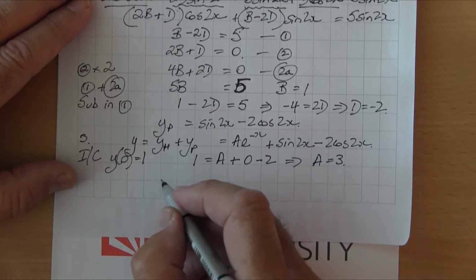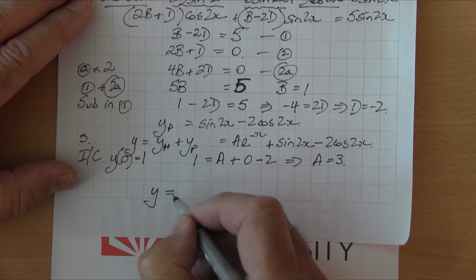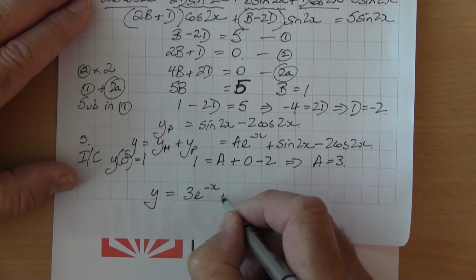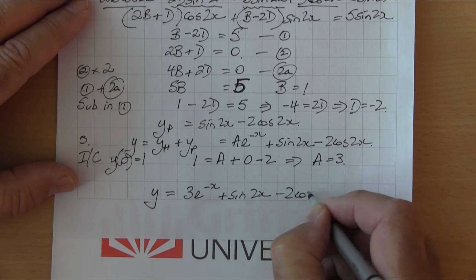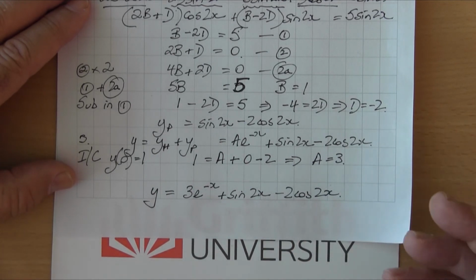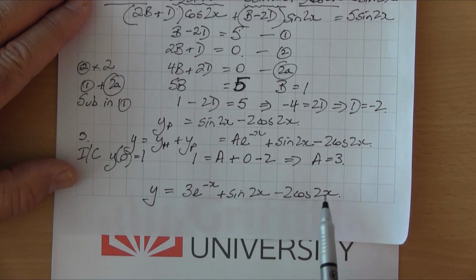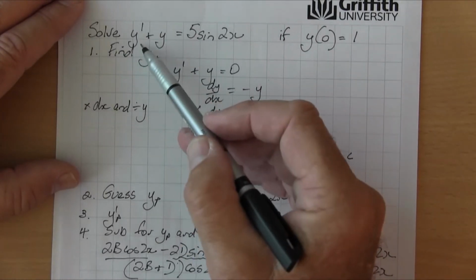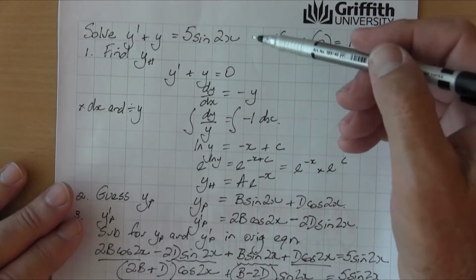So now we can state the final solution to this differential equation, and it's y equals, instead of the a, we've got 3 e to the minus x plus sine of 2x minus 2 cos of 2x. Okay, now if you have time to verify your answer, there is no reason why you can't go back and find the derivative of that and substitute y dash and y, and when you work that out you should get 5 sine 2x.